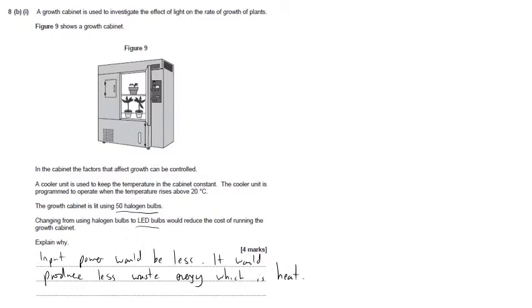Now, if less heat is produced, it would mean that the cabinet is cooler, and that would also mean that the cooler unit would not need to be used so much, which would also reduce the amount of power used. So if we say the cabinet would be cooler, so the cooler unit would be on for less time.